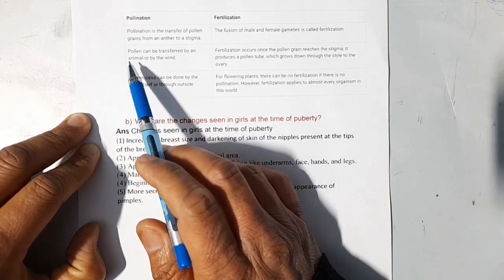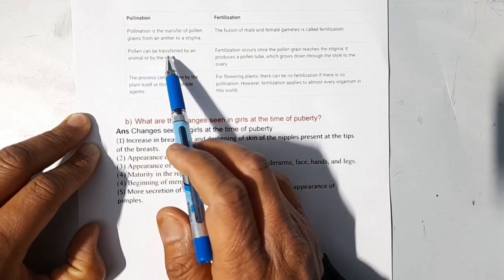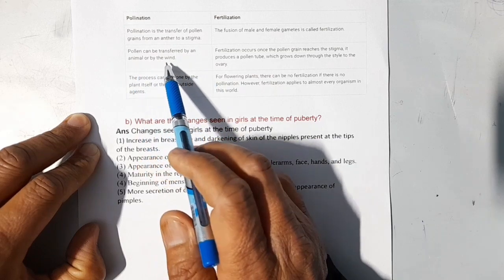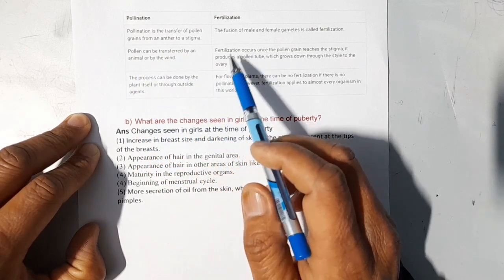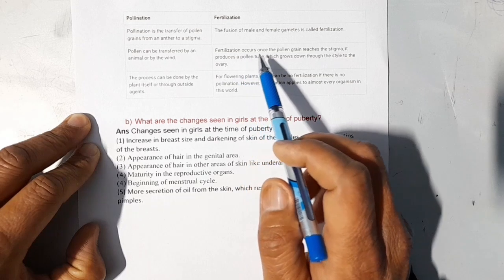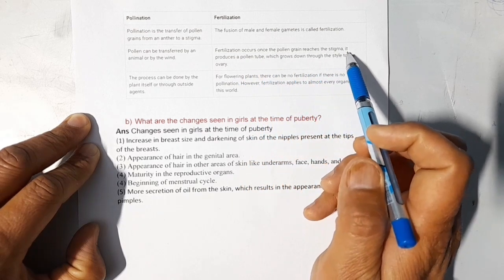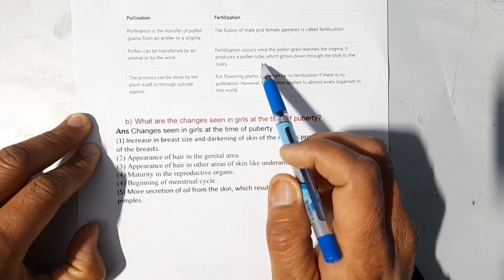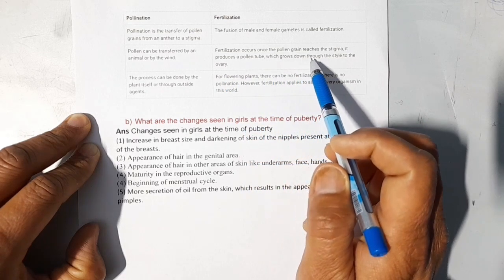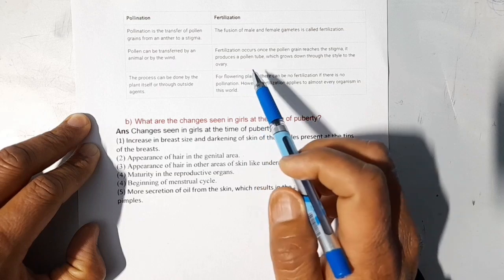In pollination, pollen can be transferred by an animal or by the wind. Fertilization occurs once the pollen grain reaches the stigma. It produces a pollen tube which grows down through the style to the ovary.